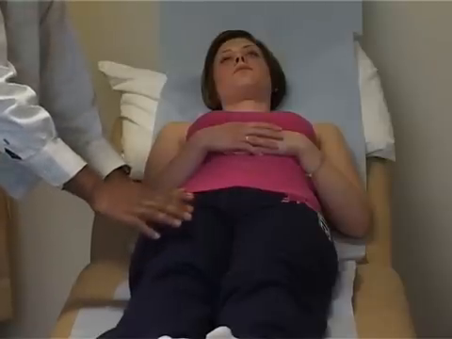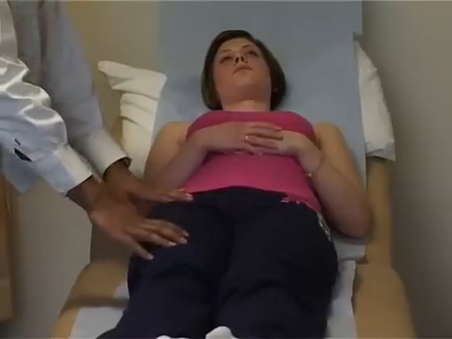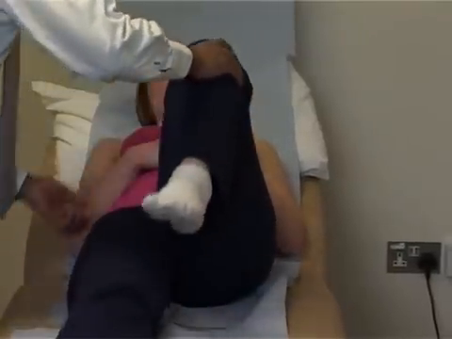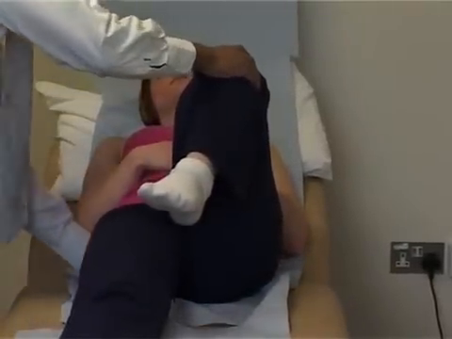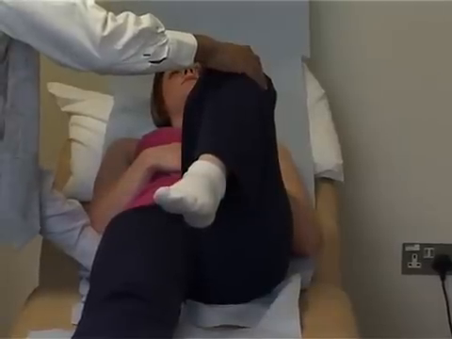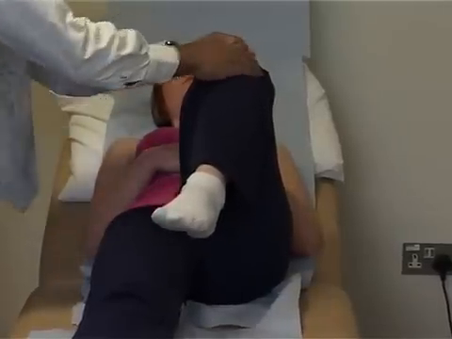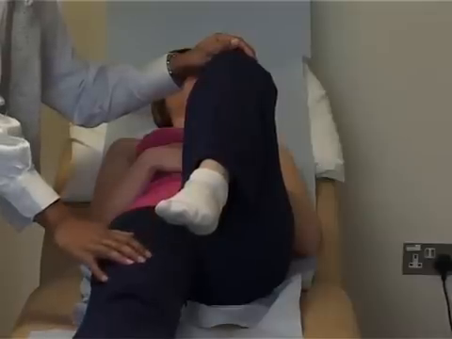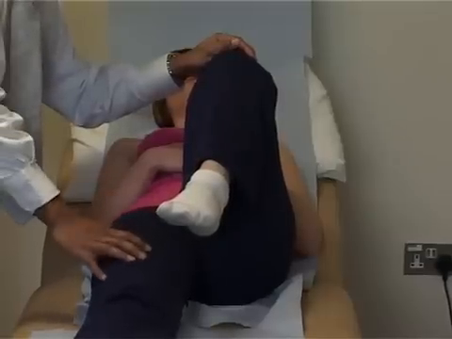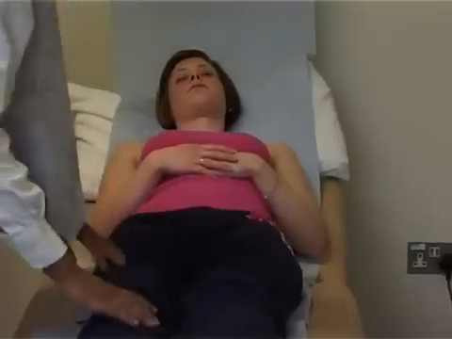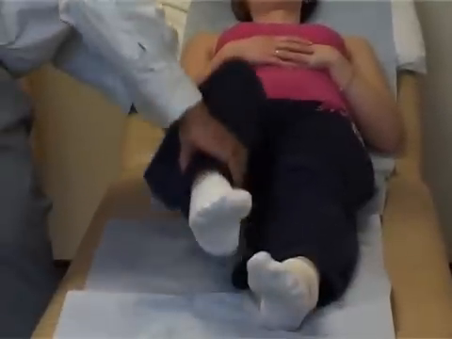So to test lack of extension, which is Thomas's test, we move up the left hip all the way to the top as much as it will go, put a hand under the back to make sure that we've lost the lordosis of the back, and then if the right leg rises up, then we know there's loss of extension, and that signifies arthritis in the hip. This is Thomas's test.